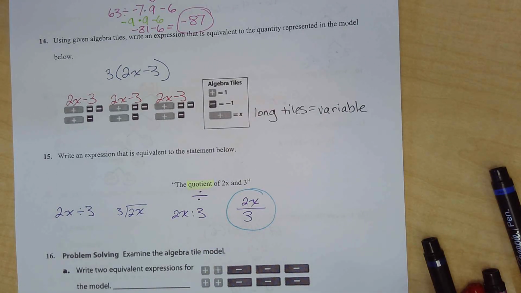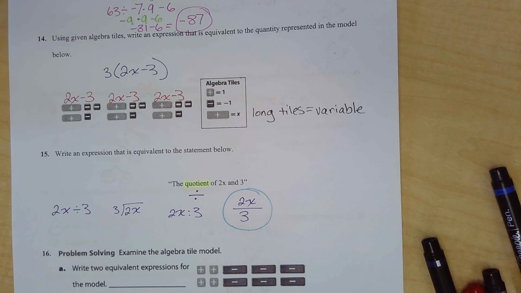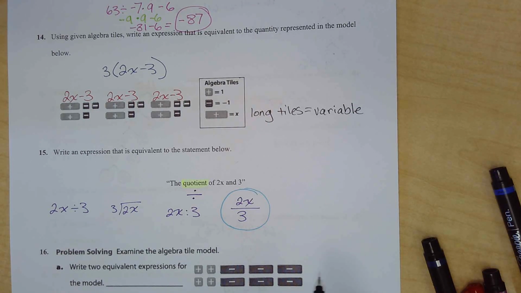And we'll go into why. Well, there's going to be another question similar to this, but this is what they're going to ask for, okay? So that's how we're doing it. Here, they want to see 2 equivalent expressions for the model.